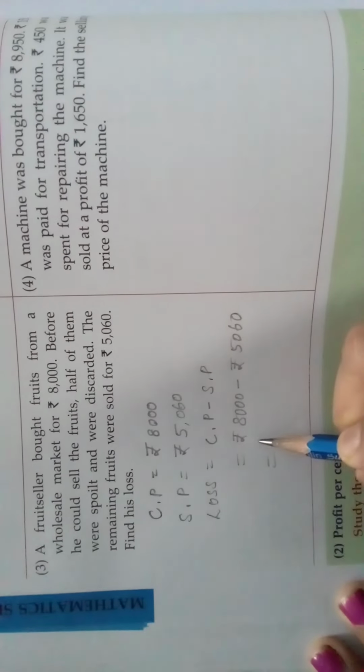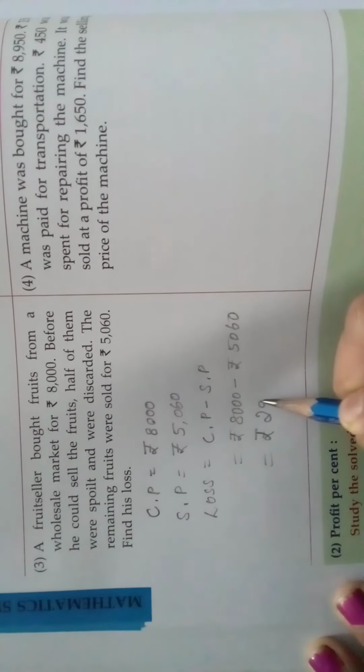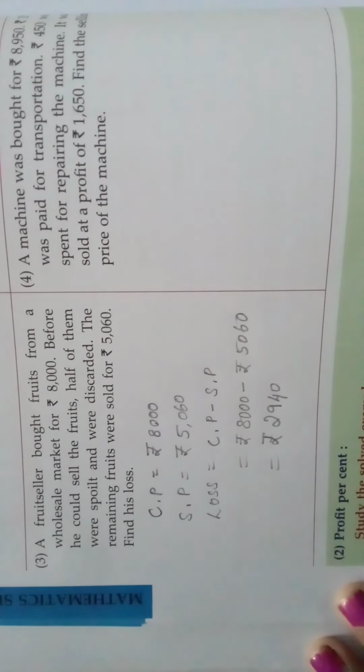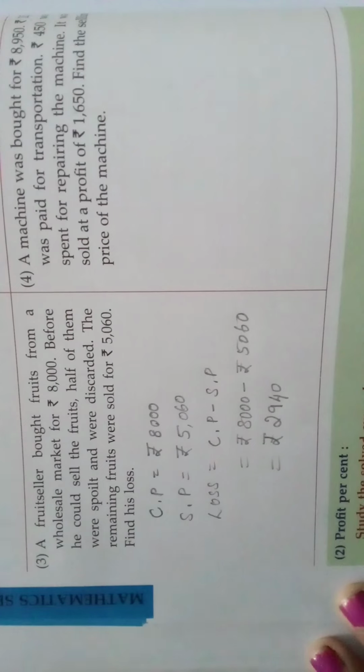So what's the loss, children? Rupees 2,940 is the loss amount. See, so sad, no, children?